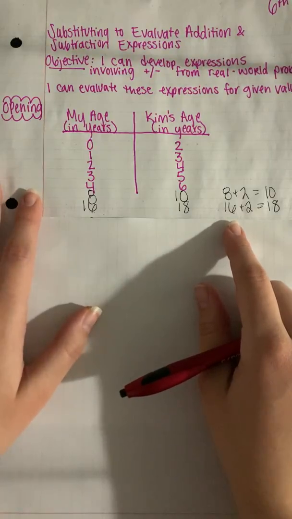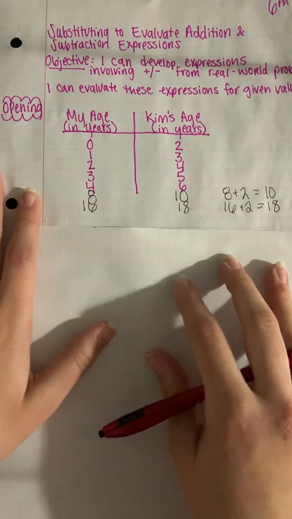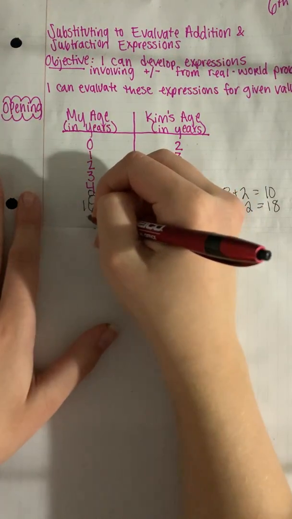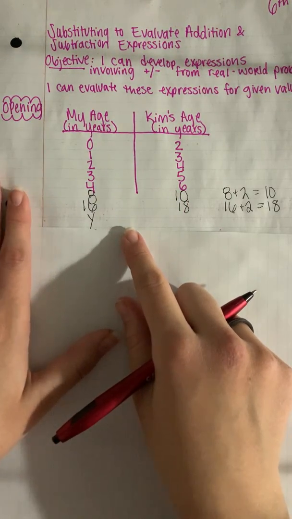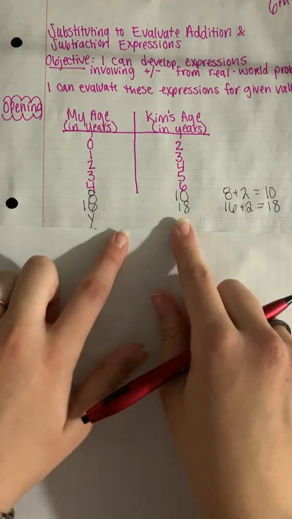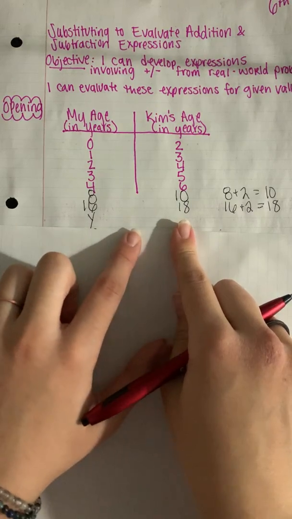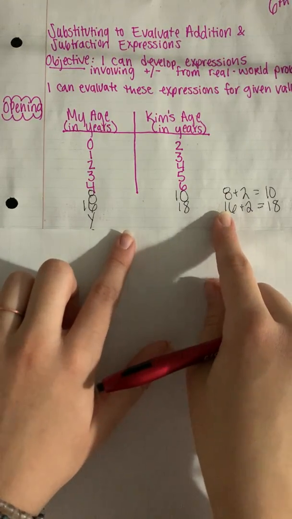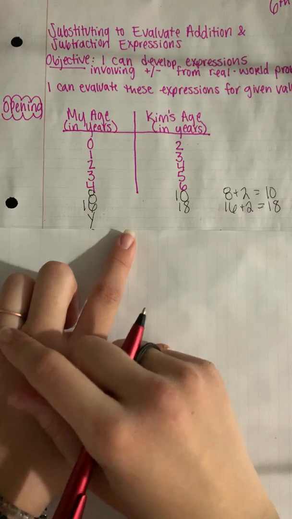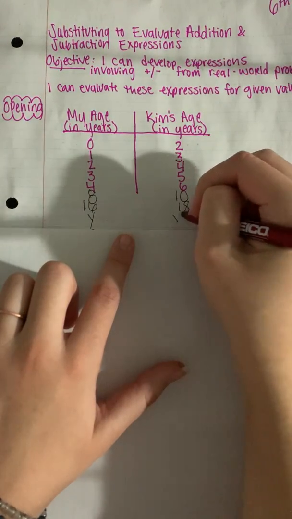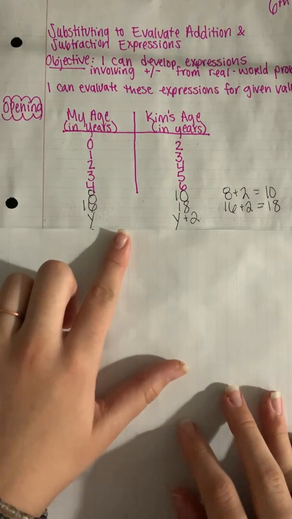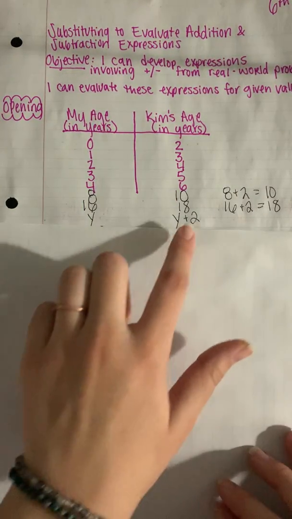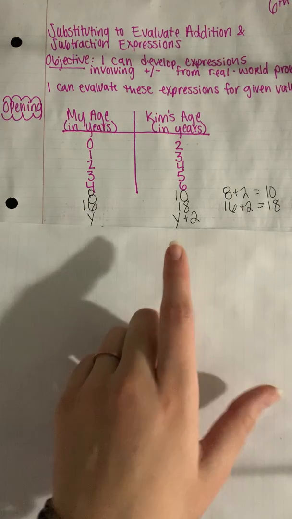But what if we didn't know how old I was? We could use a variable for my age. So we could use y for my age, and an expression to describe how old my sister would be: my age plus 2. So that would be y plus 2, and that would describe how old my sister is.